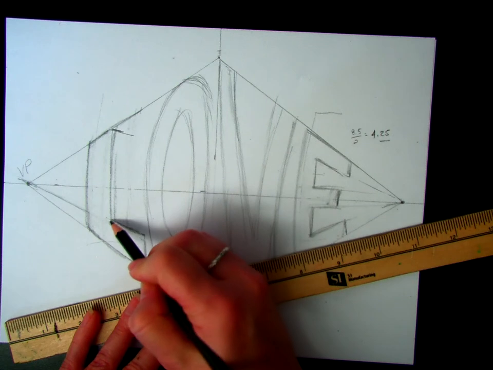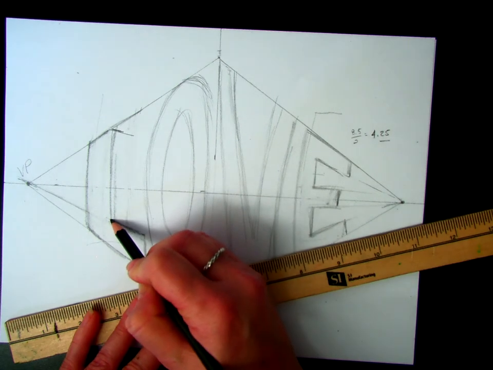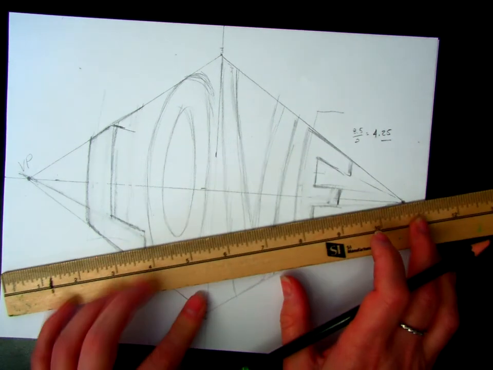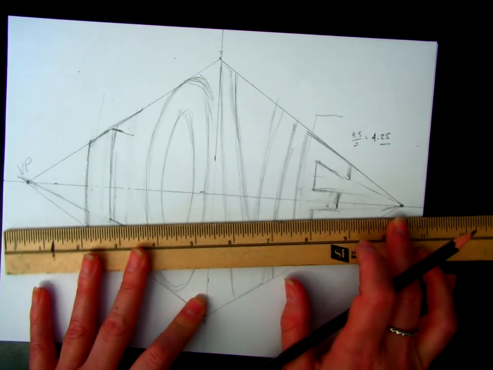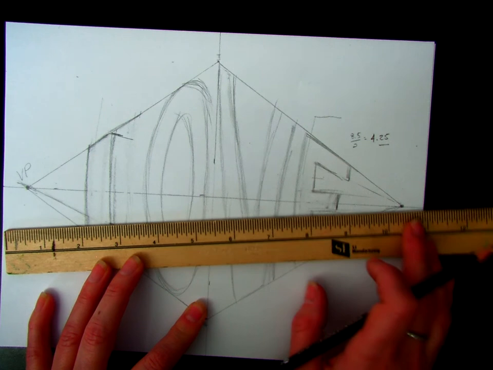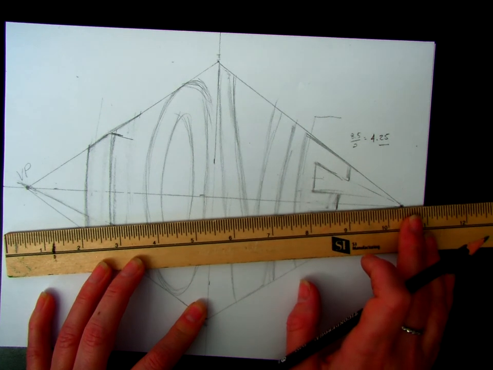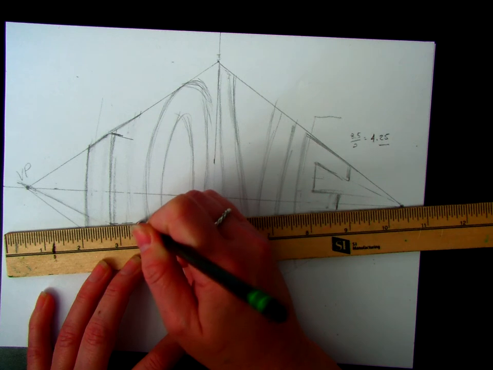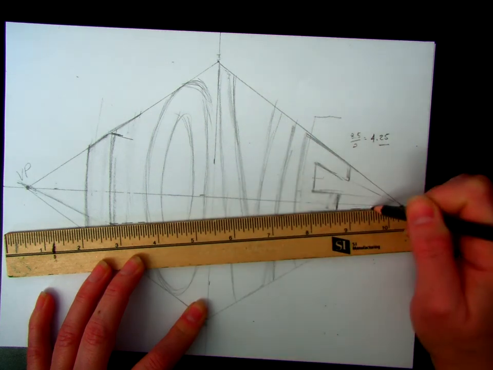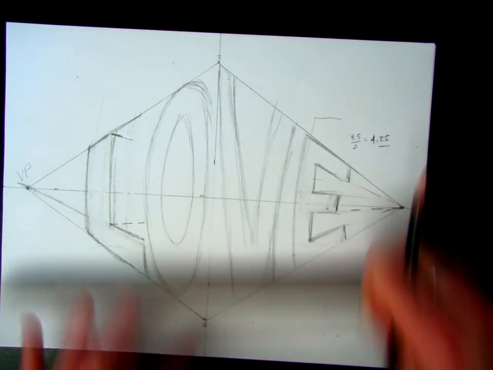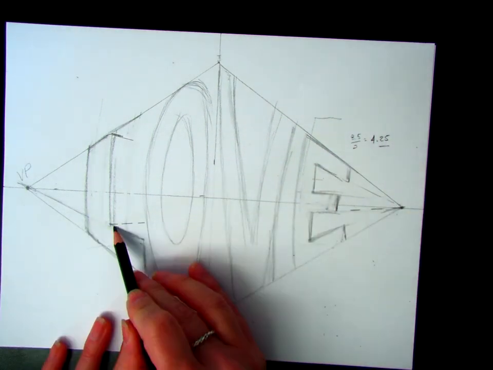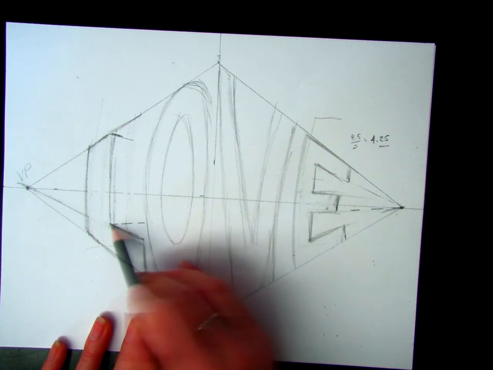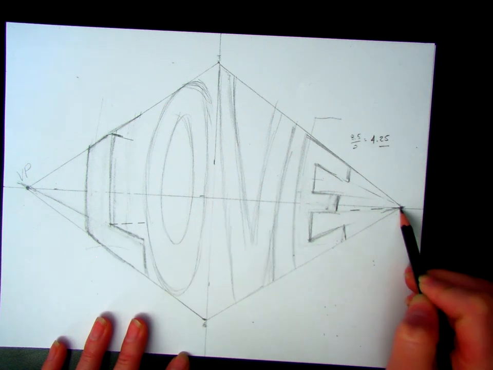And everywhere that there is a corner, there should be some sort of angle. So if you want to keep the lines, you can. I don't like seeing so many lines. I like to see the letters more. But I do want to show you how to interconnect everything. So notice this corner connects to this vanishing point here.